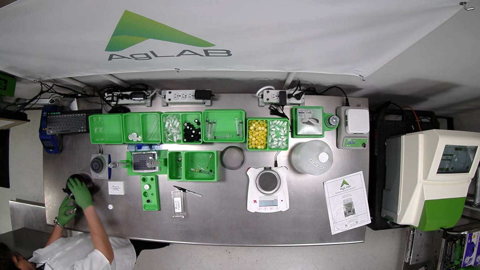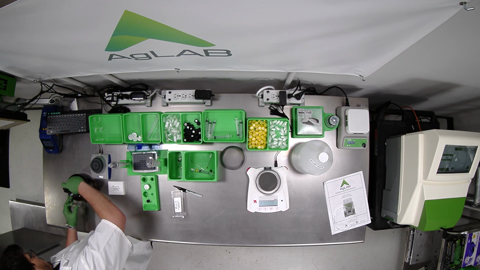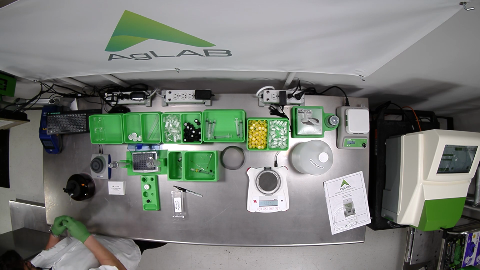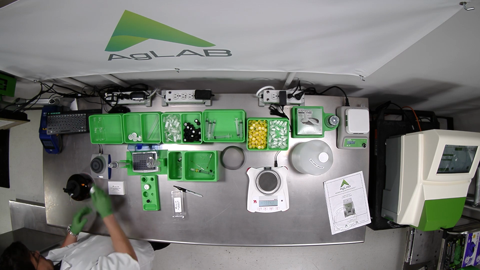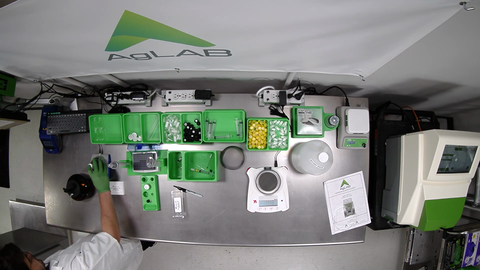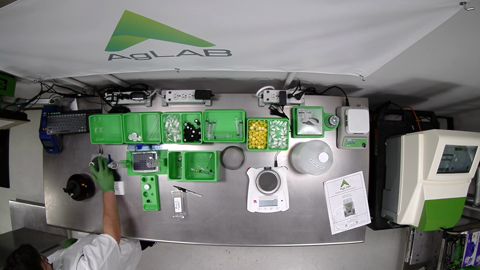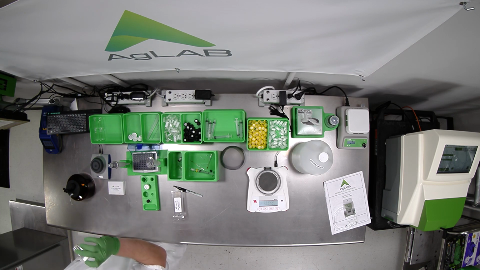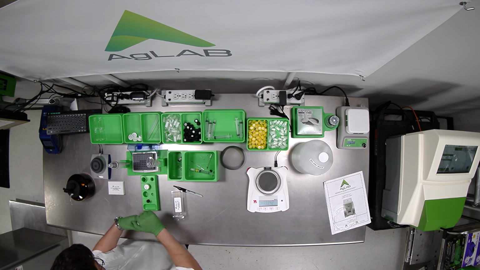Okay, take it over here. 10 milliliters of methanol goes in. Nice little 20 to 30 second vortex. Again, head samples go into solution very easily, so don't need too much agitation. Alright, looks good to me.